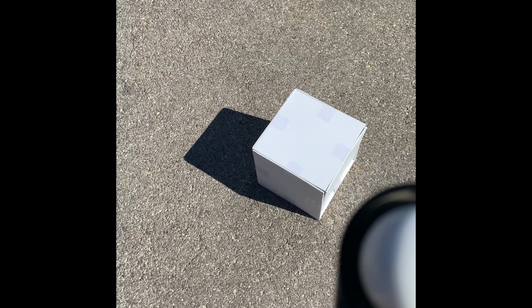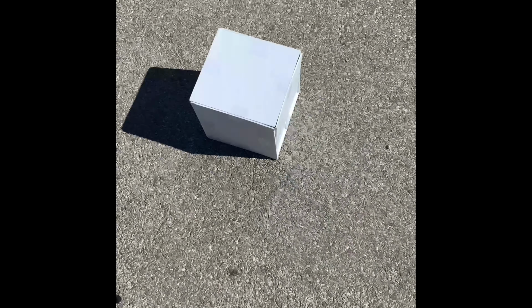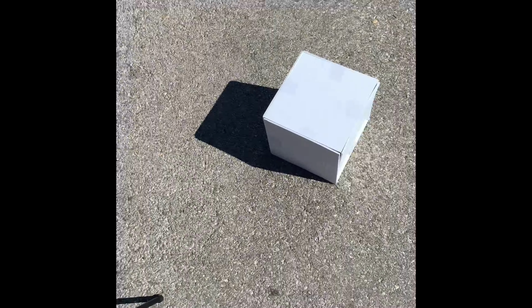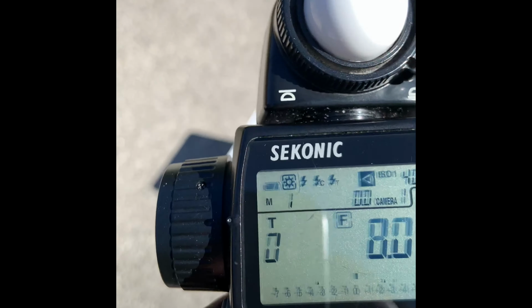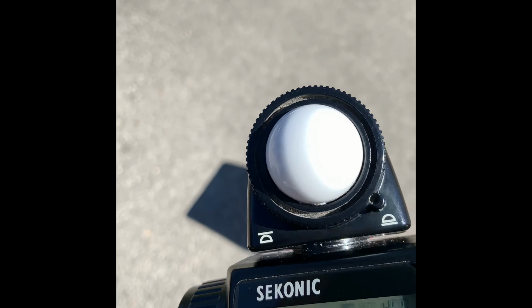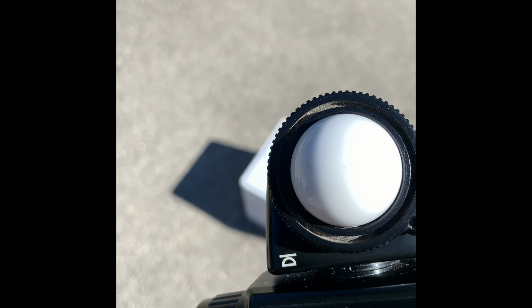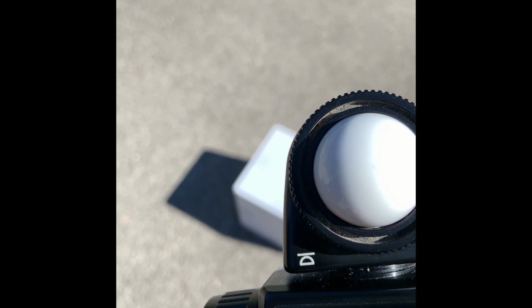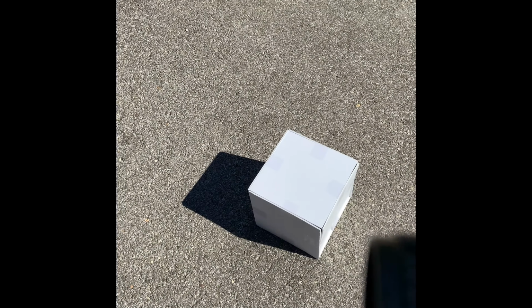I'm going to check along with Tori as she goes along, and we're at f8, so I'm in control of that. And then I'm going to change my ISO to, your ISO is at 100, right? Okay, cool.